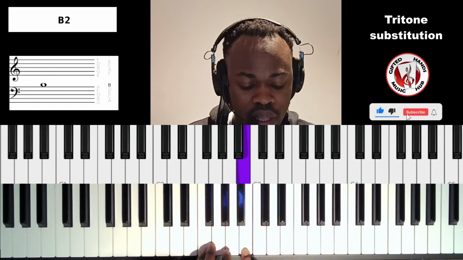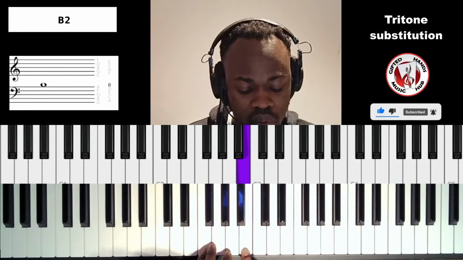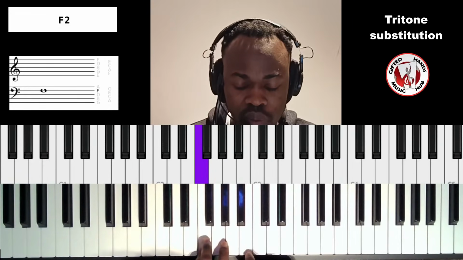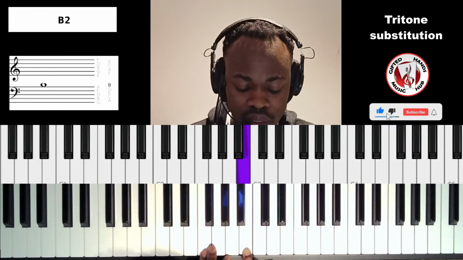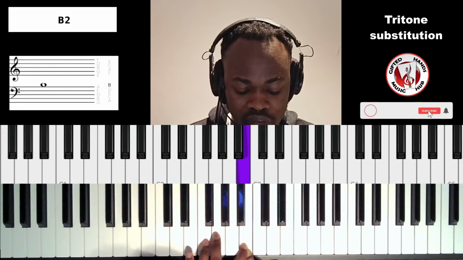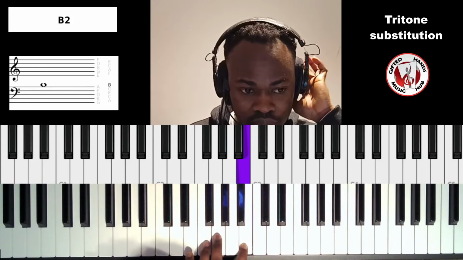When we are talking about dominant chords, you can always substitute an F dominant 7 for a B dominant 7 chord. All right, because of the tritone interval they share and the notes they share.